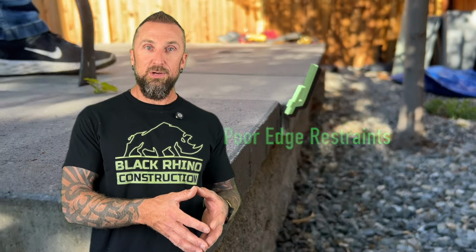So number 4, edge restraints. Improperly installed or plastic edge restraints, I don't really like them. It's a flexible system, but they have to be installed properly for them to actually work. The earth moves, and with that, the patio flexes and opens up. Your pavers will start to migrate. They'll start to open up. And with that happening, obviously the edge of your patio is going to fall off.